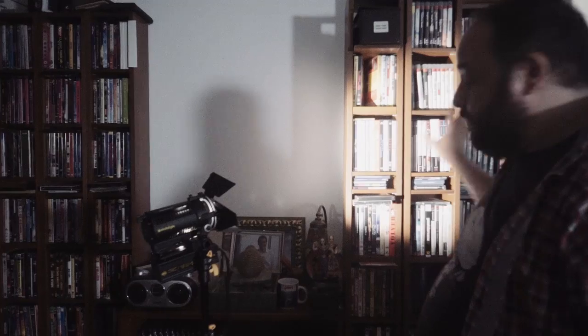So in order to create a little bit of mood, what we did is put a small Dedolight just to push a little bit the light over there.